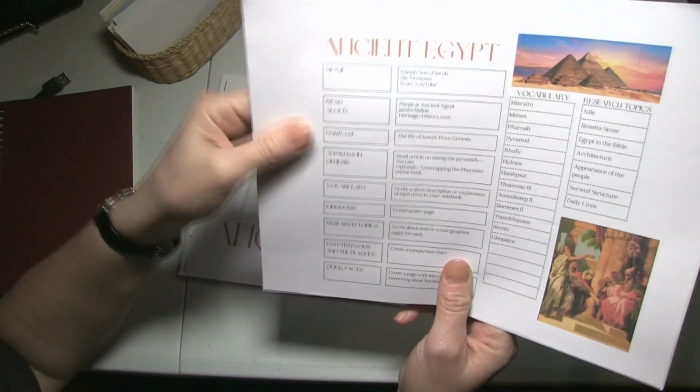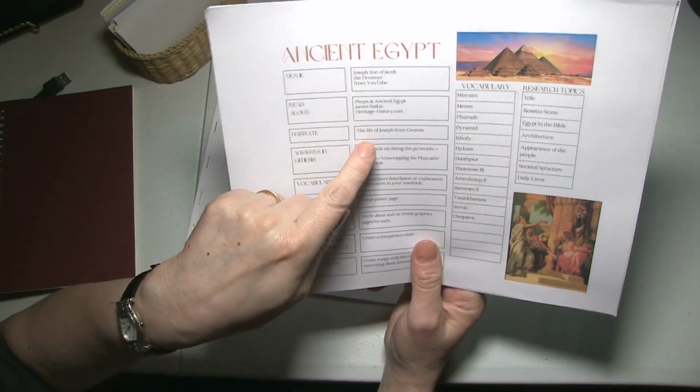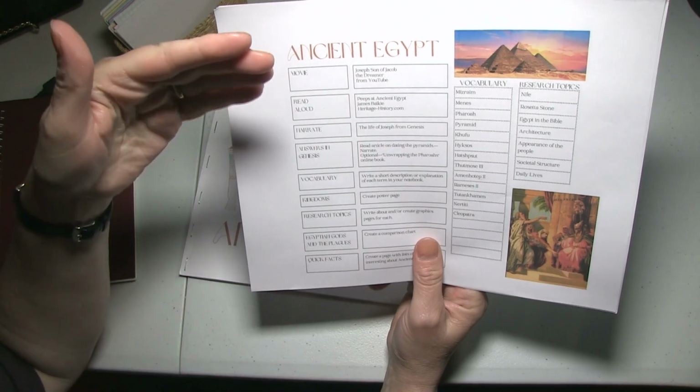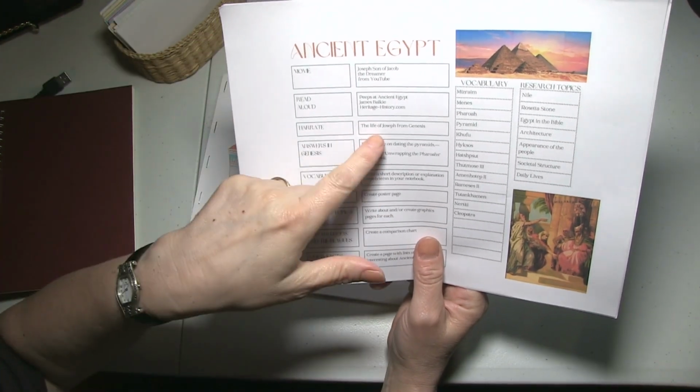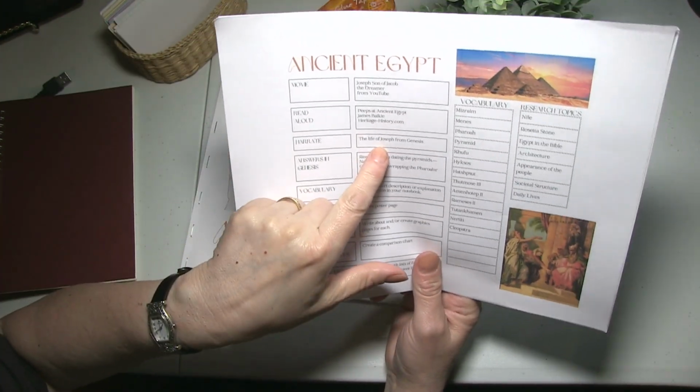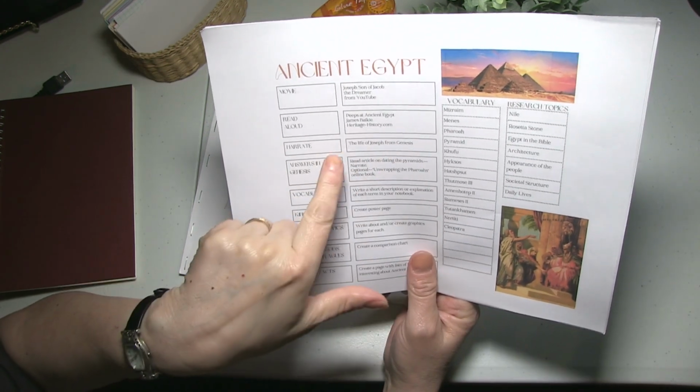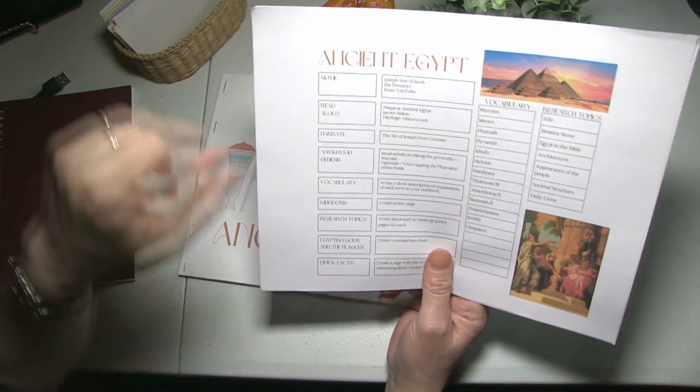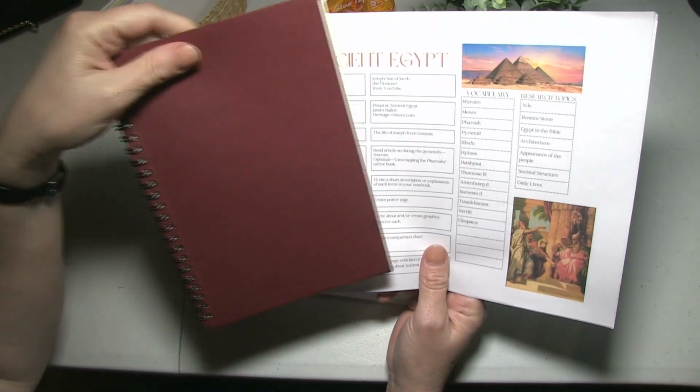And then on our list we have narrate. Now, I'm going to have them, if you think about it, in the whole Bible, the life of Joseph doesn't take very many pages, right? So they're going to read that, and then they're going to narrate his life in this notebook, okay?